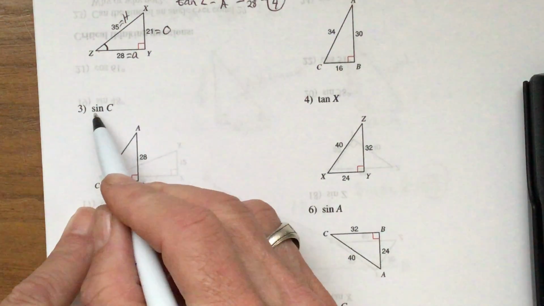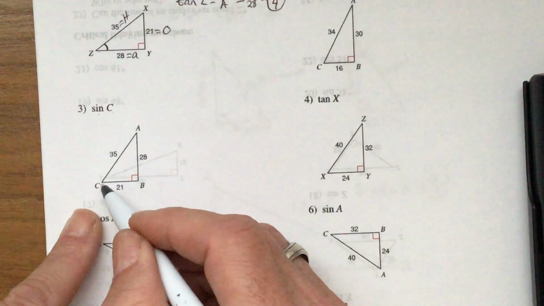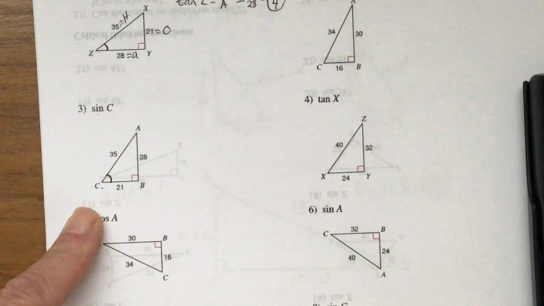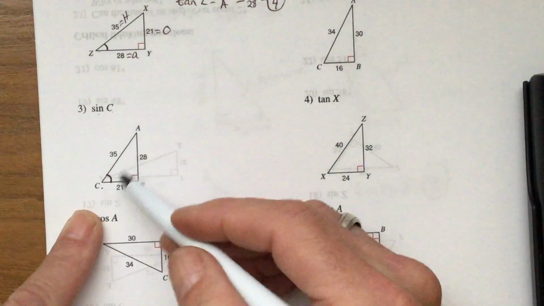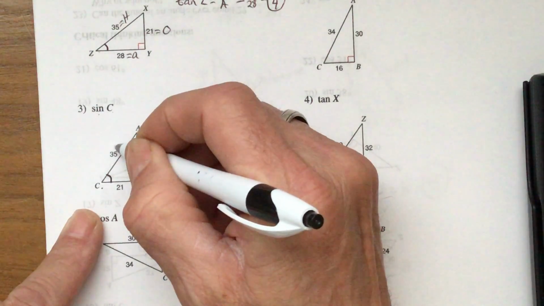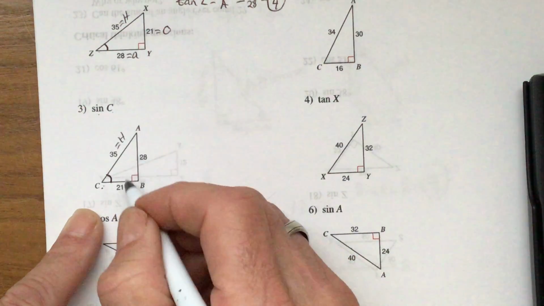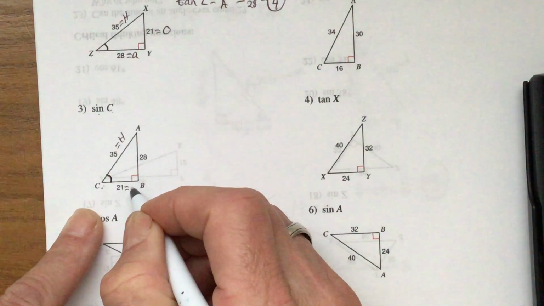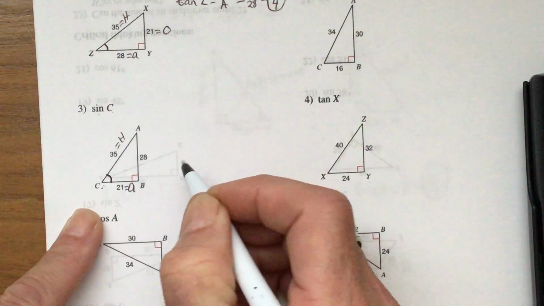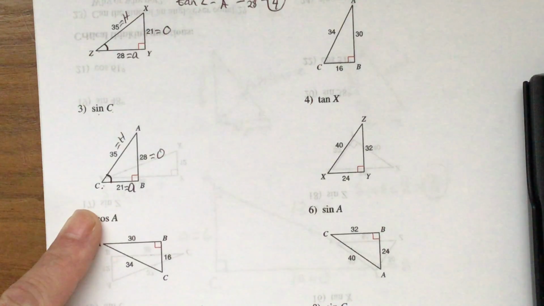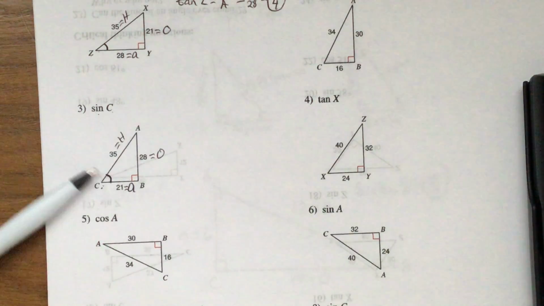Let's try another one. Sine of angle C. Well, here's C, so I mark it. Now I go around and I label each side. Here's the longest side, hypotenuse. Here's the side that connects to the hypotenuse. It's the adjacent. The other side, the lonely one, is opposite.